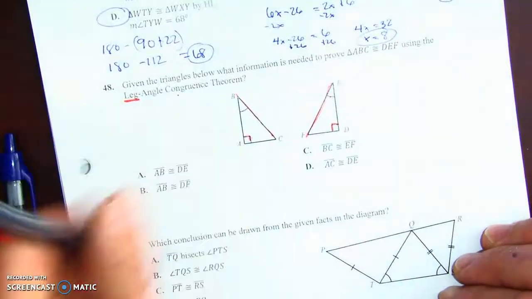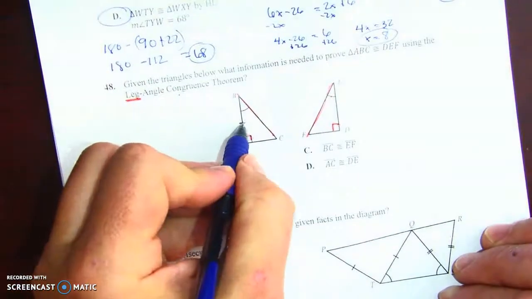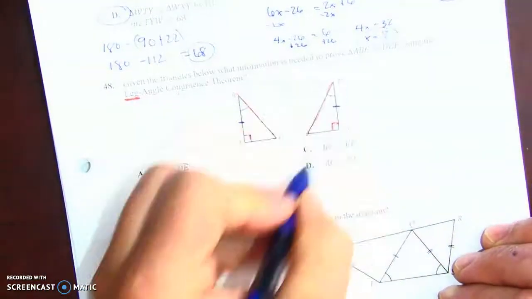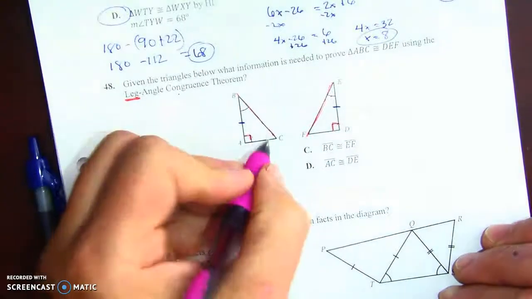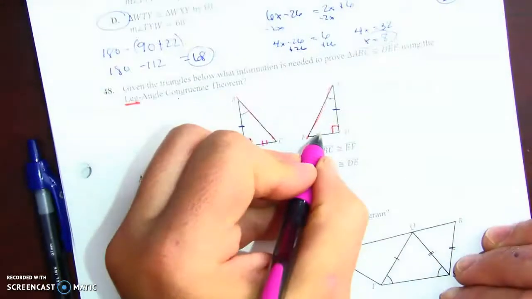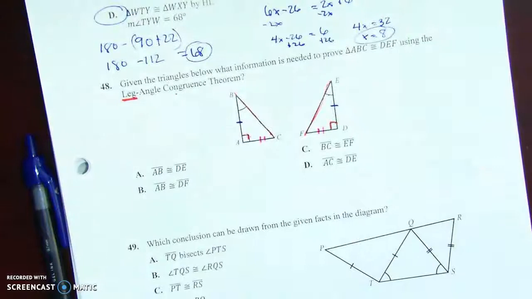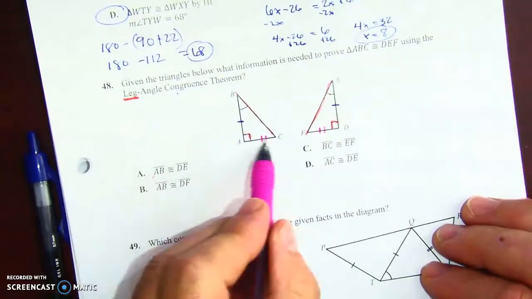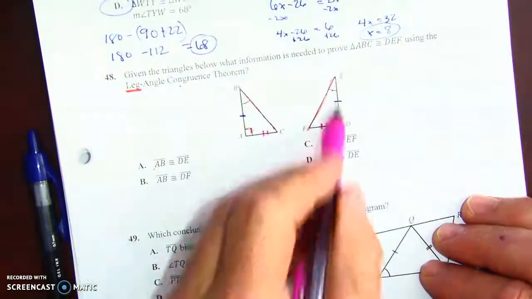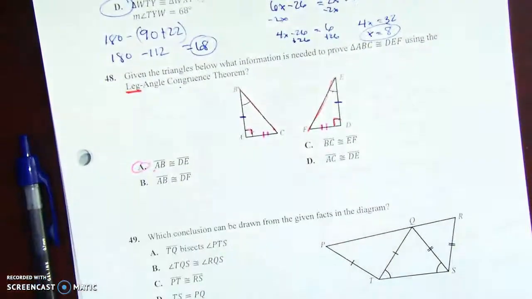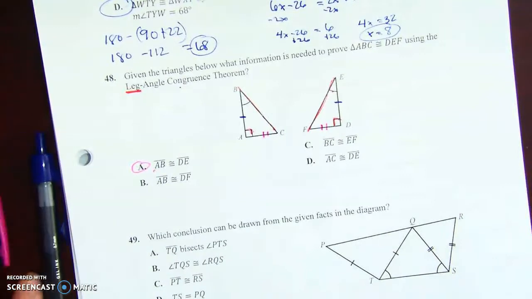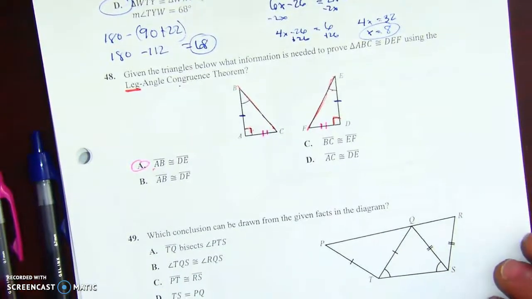So it's either got to be BA congruent to ED, or AC congruent to FD. Which one of those do we have? Let's go AB to DE. There it is right there. So our answer would be AB and DE.